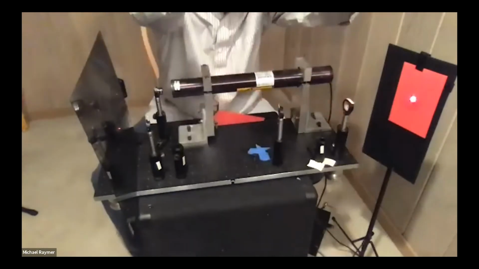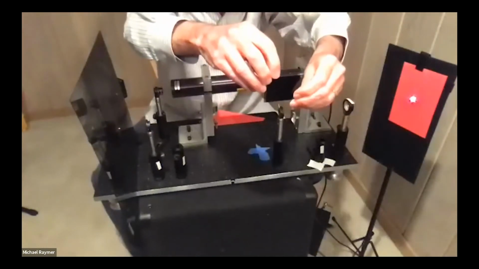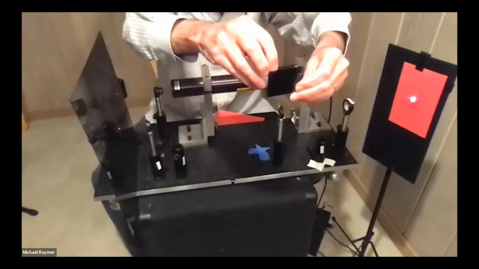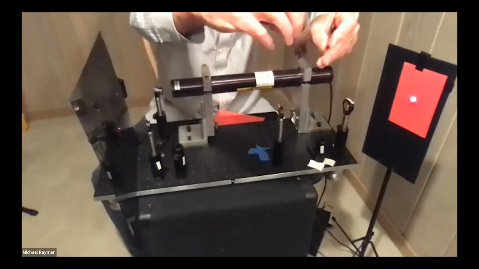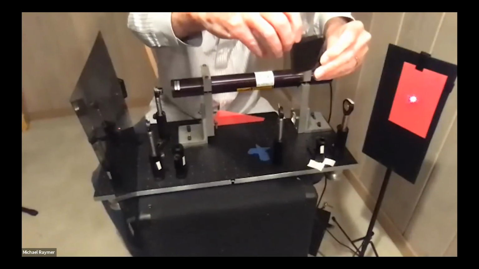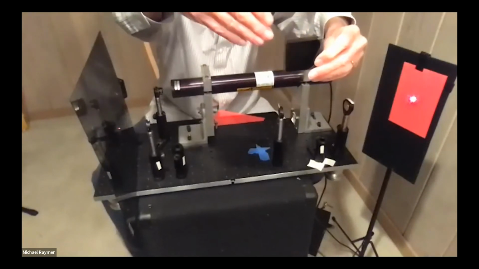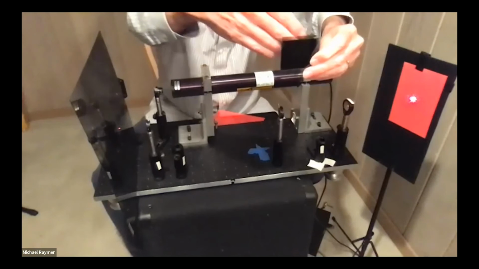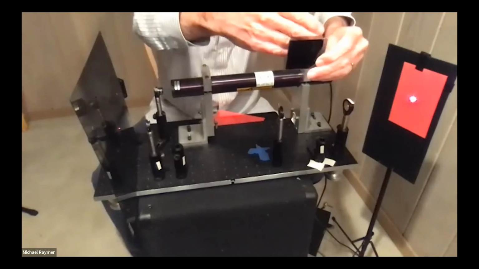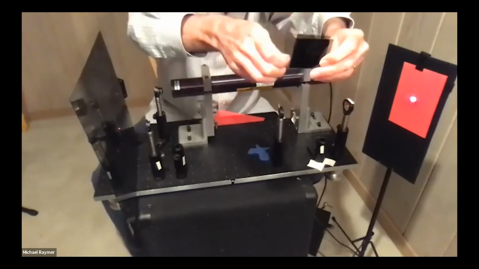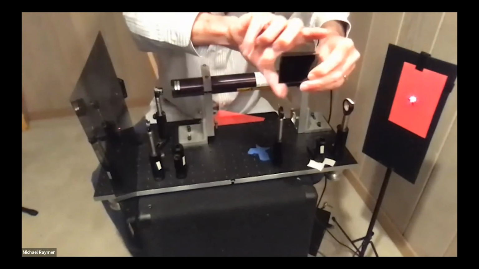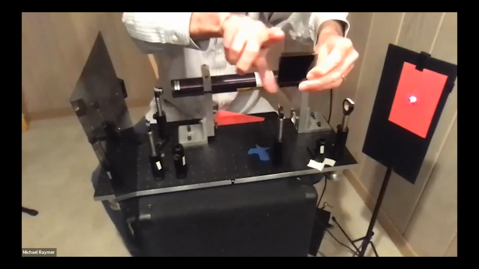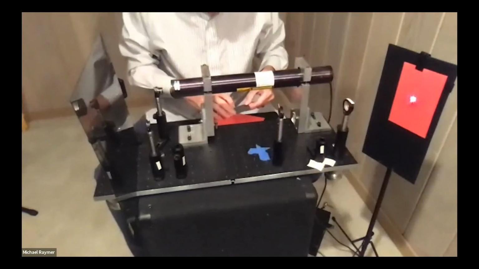So what's coming through is pretty much black, nothing coming through. And now make a little space between the two polarizers and insert the third polarizer in between those two polarizers and rotate that third polarizer in between the two perpendicular polarizers and observe what happens.